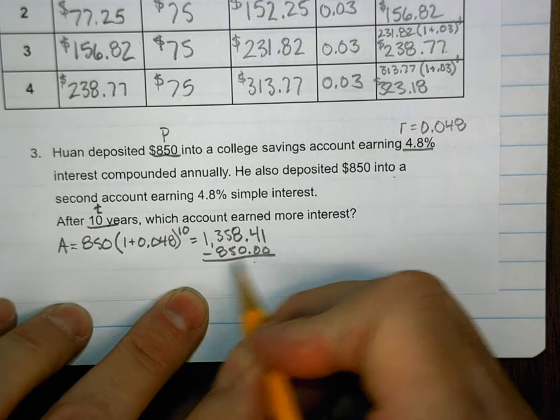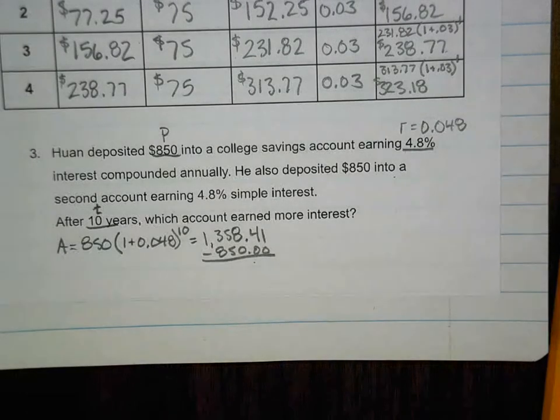1,358.41 minus 850. Now on your calculators, if you just put minus 850, you'll see an ANS come up, which is the previous answer minus the current answer.